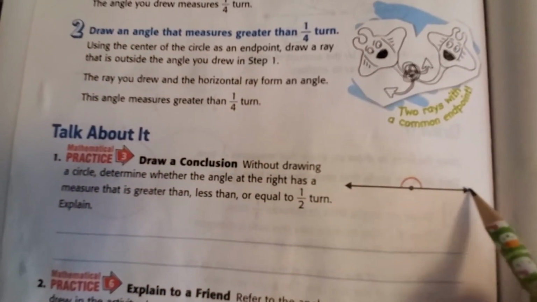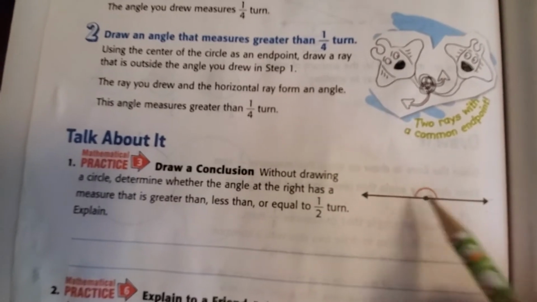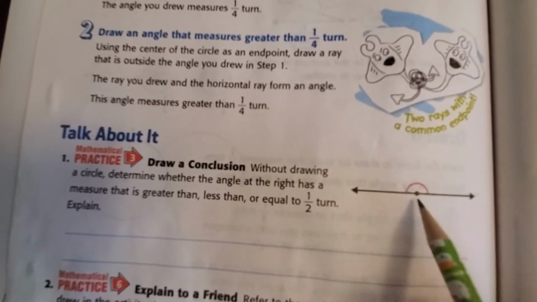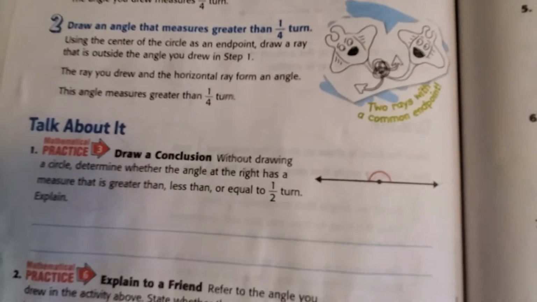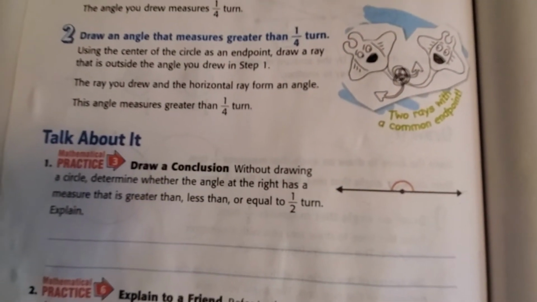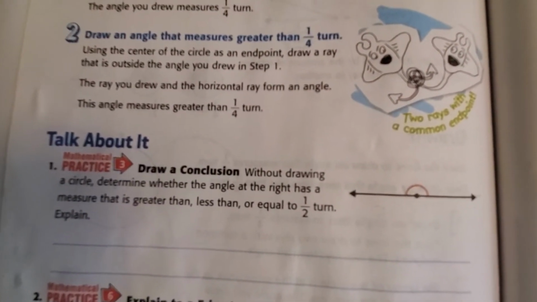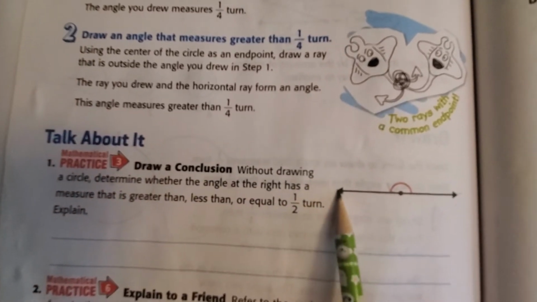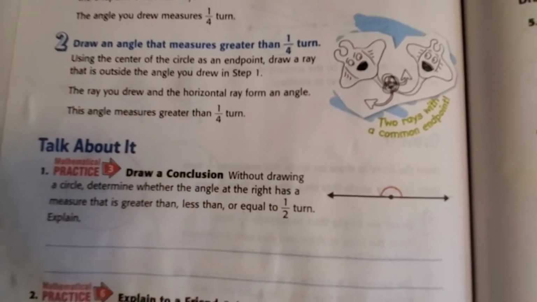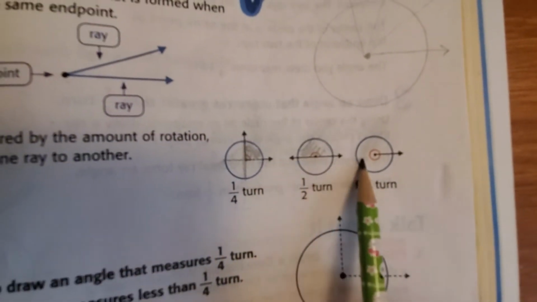So this is your point of reference, and it's going from here to here, okay? This is the first ray, and this is the second ray. All right, so if you notice, it forms a straight line, and that is equal to half a turn. Okay, so I'm going to go back to the picture to show you. Okay, it forms a straight line, so that's exactly half a turn.